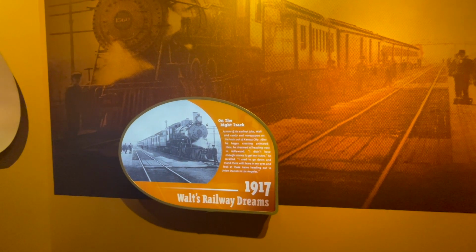This talks about some of Walt's history with trains. He would sell newspapers and candy on the train out of Kansas City, and he wanted to go out to California on the train, but didn't have enough money to get a ticket.